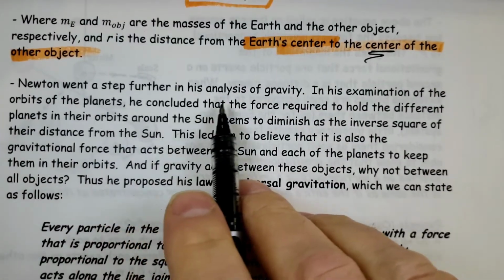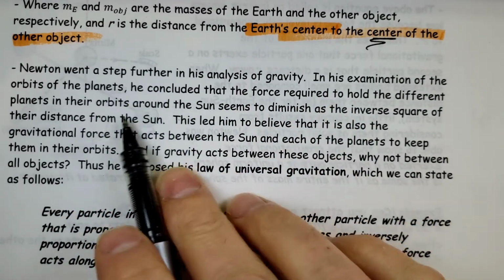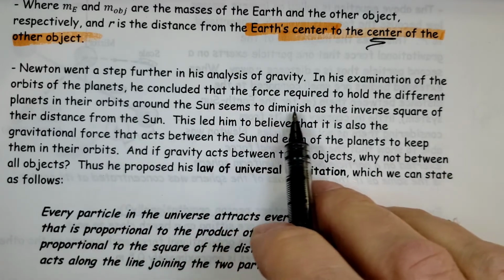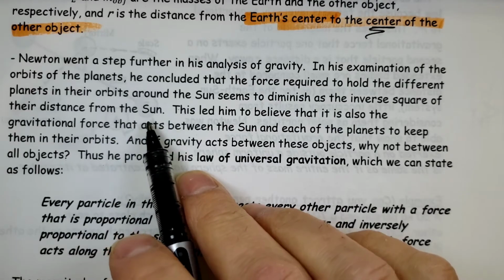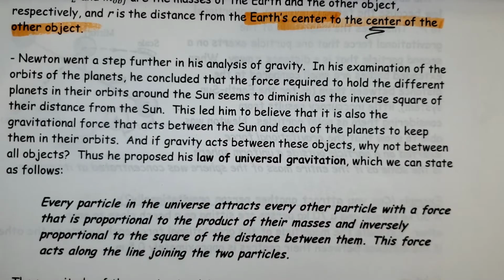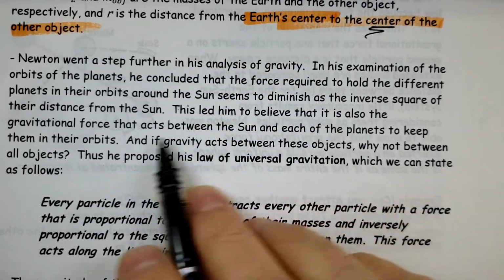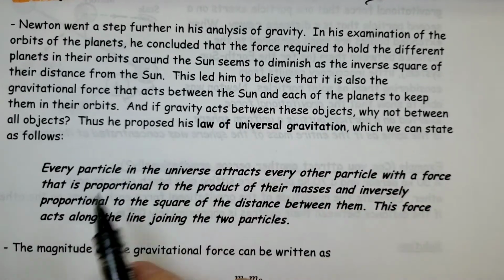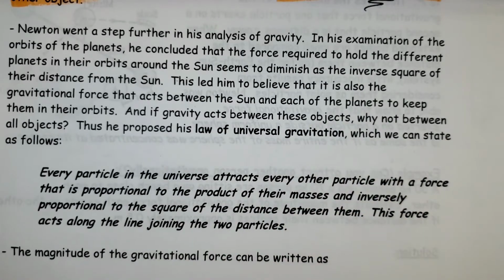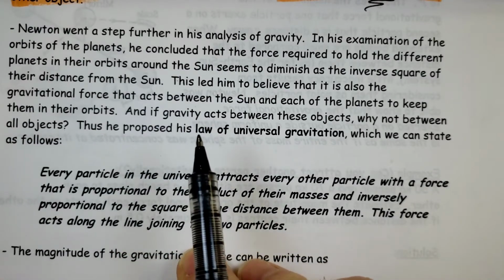Newton went a step further in his analysis of gravity. In his examination of the orbits of the planets, he concluded that the force required to hold the different planets in their orbits around the Sun seemed to diminish as the inverse square of their distance from the Sun. So even planets going around the Sun decreased by that 1 over d squared amount. This led him to believe that it is also the gravitational force that acts between the Sun and each of the planets to keep them in their orbits. So not only do we have Earth and Moon, we have everything around the Sun experiencing a force of attraction, keeping us in orbit in our solar system.